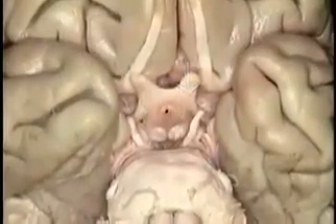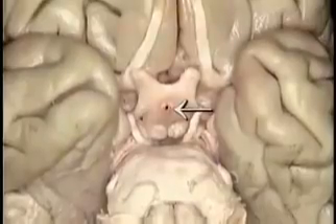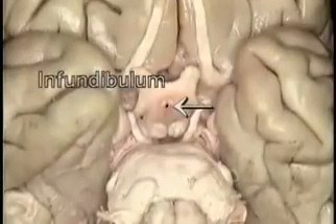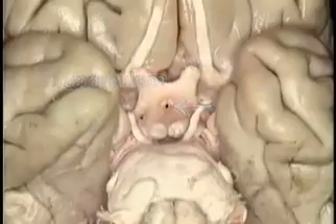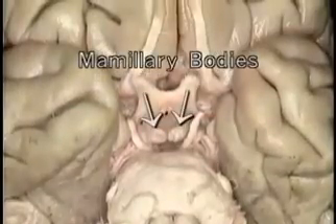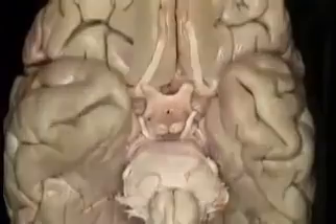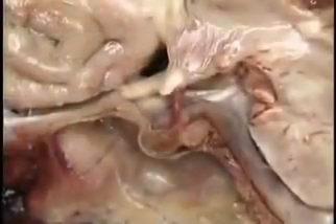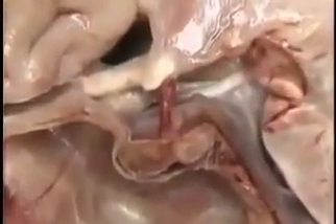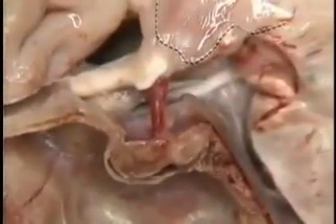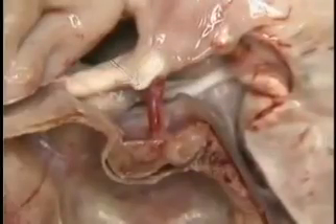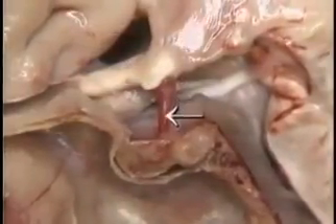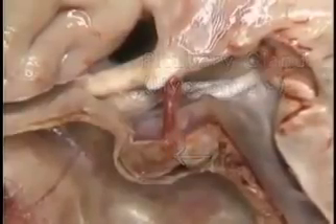Here's the optic chiasm. Behind it, this tubular structure that's been divided is the infundibulum, the stalk of the pituitary gland. These two projections are the mammillary bodies. To see how the pituitary gland is attached to the brain, we'll look at an intact specimen divided in the midline. Here's the floor of the third ventricle. Here's the optic chiasm. Here's the infundibulum, leading down to the pituitary gland or hypophysis.